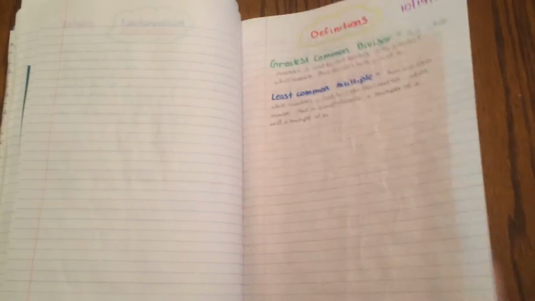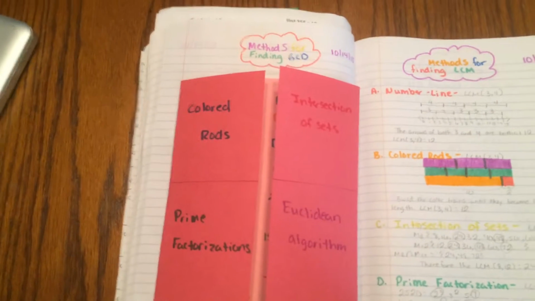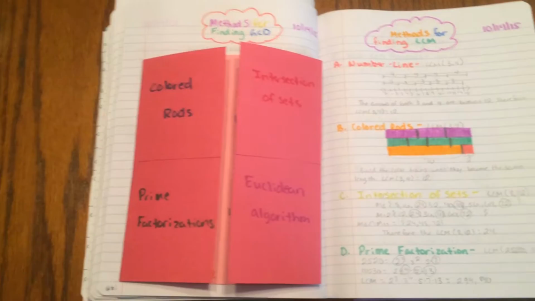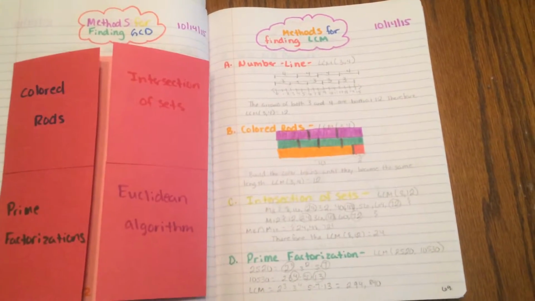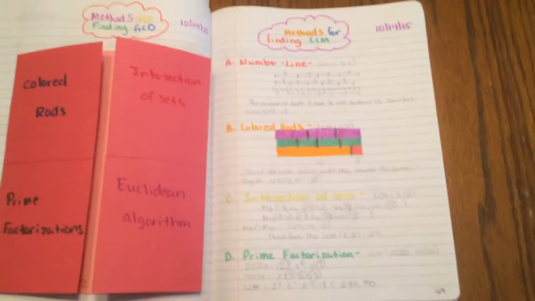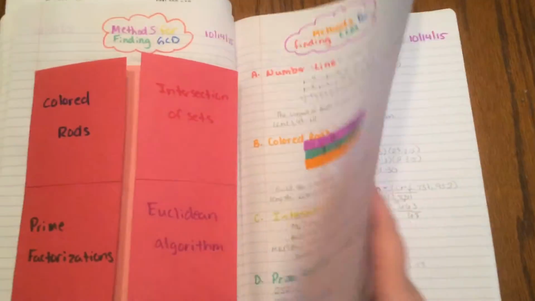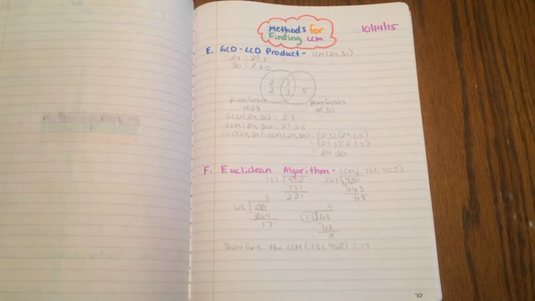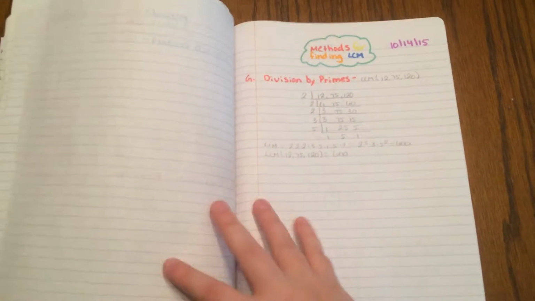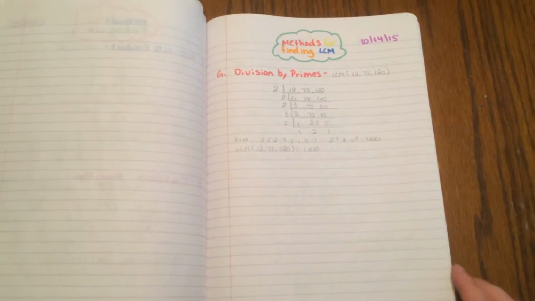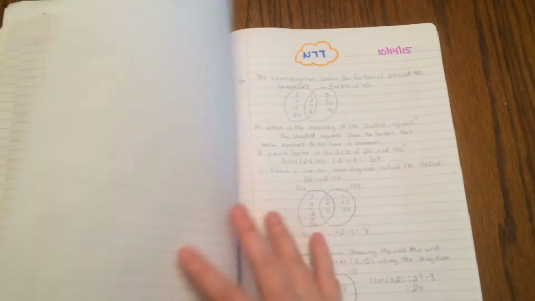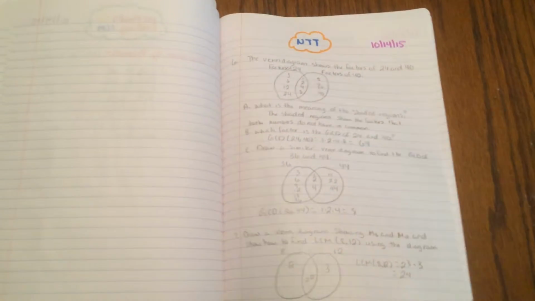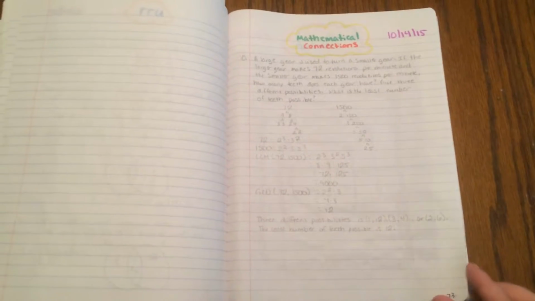Definitions on page 67. Methods for finding greatest common divisor, 68. Methods for finding least common multiple, page 69. Page 70, methods for finding least common multiple, continued. And on page 71, continued again. Now try this on page 72. Mathematical connections on page 73.